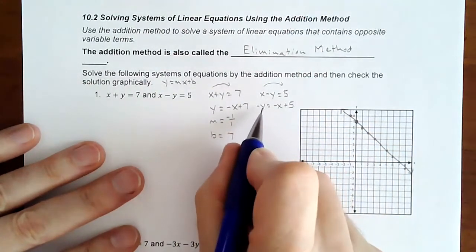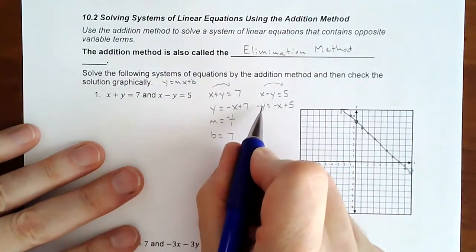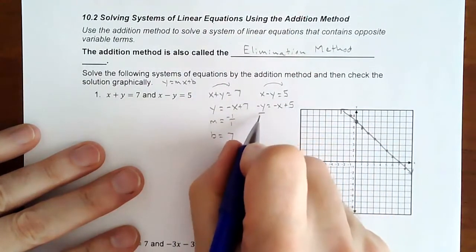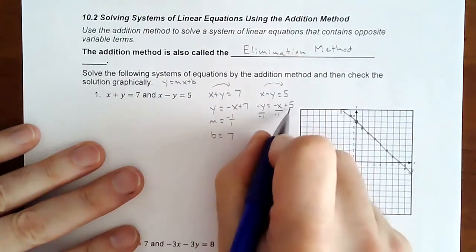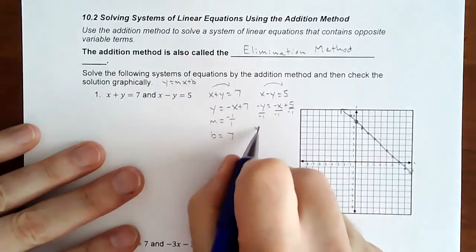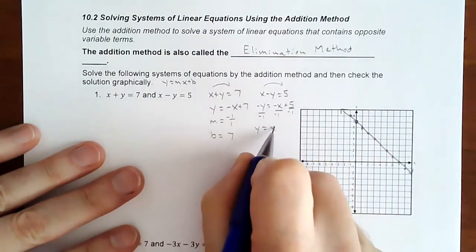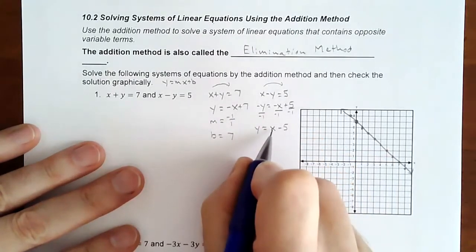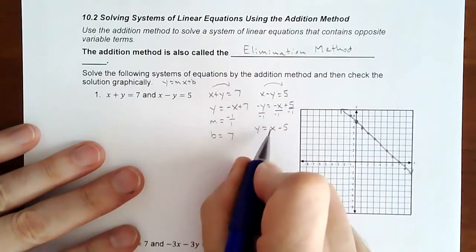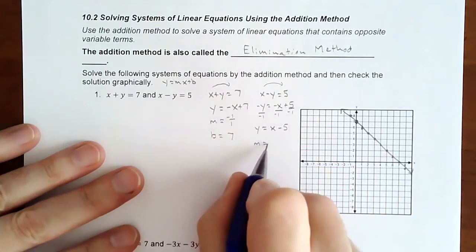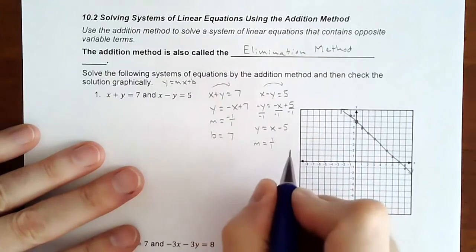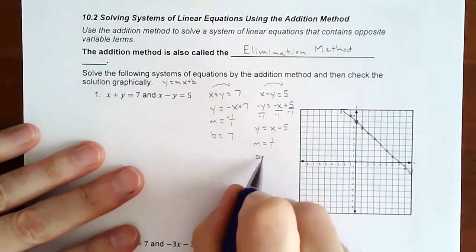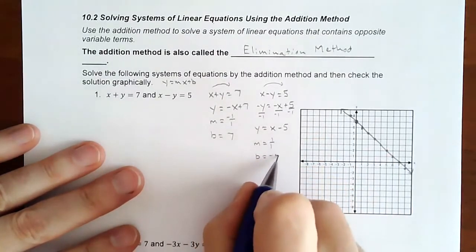Okay, so we don't want a negative y, so we're going to have to adjust all of those signs by dividing by -1. So y equals a positive x minus 5. Okay, so now this one's ready to graph with a slope of 1. So we'll make it a fraction to make it a rise over run. And our y-intercept is the -5.